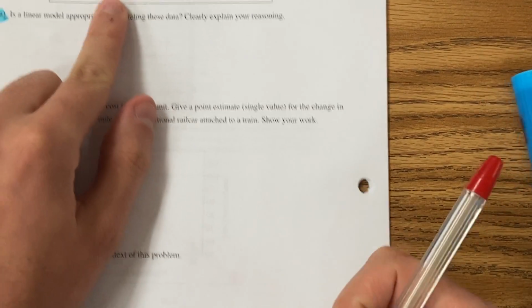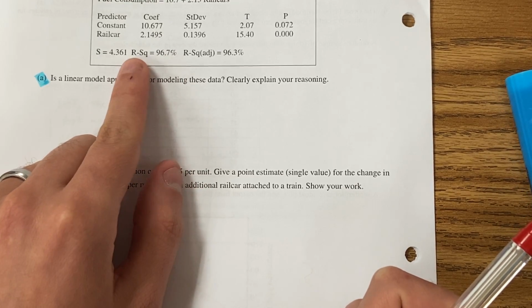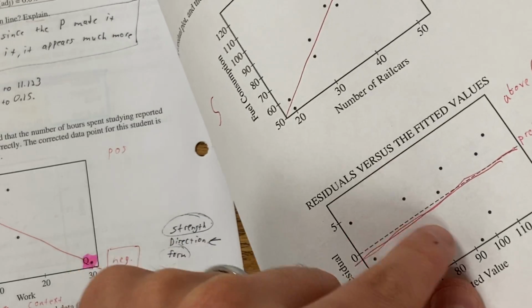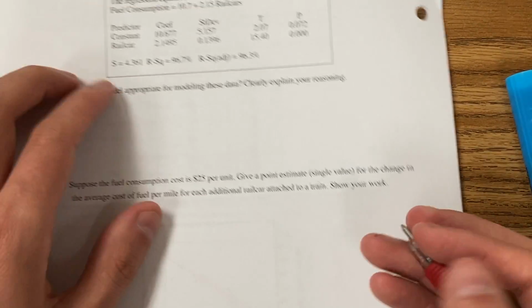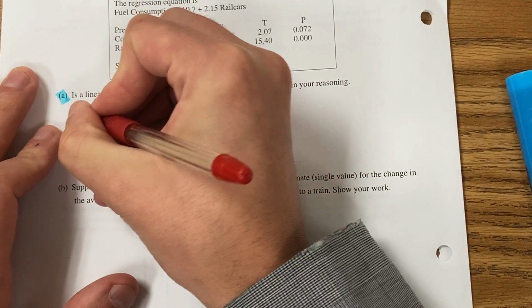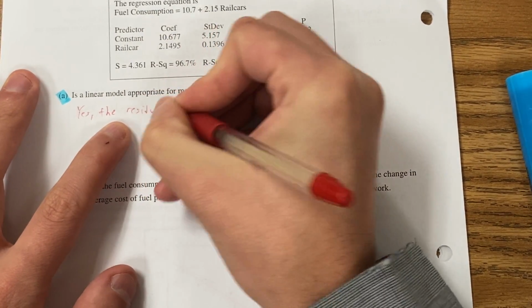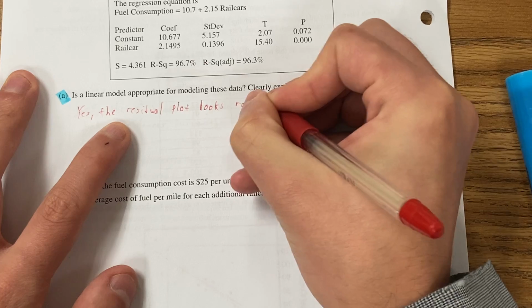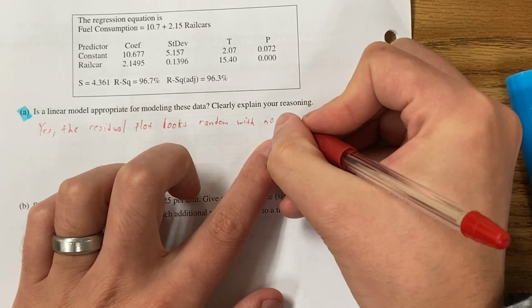You might be tempted to use the R value. Remember that R is based on whether it looks linear, but technically the residuals could be very close to the line and still show a pattern. It's the fact that these are random that makes it a good linear fit, not that the residuals are very small. So just write: is it linear? Yes, it is. The residual plot looks random with no obvious patterns.